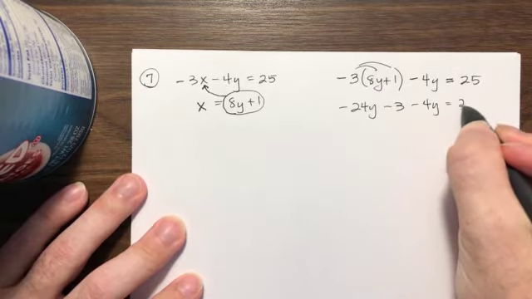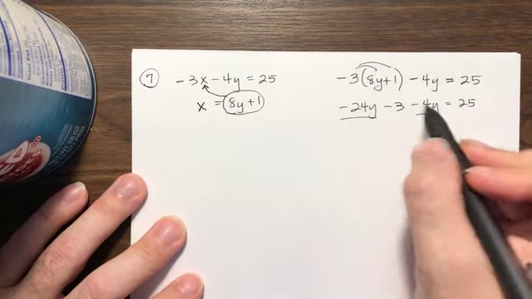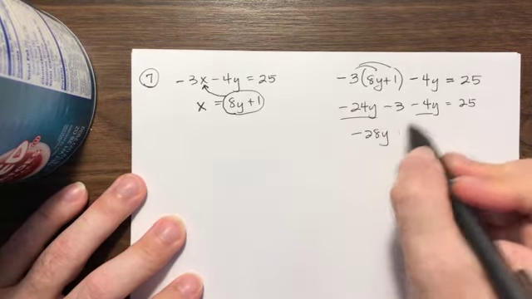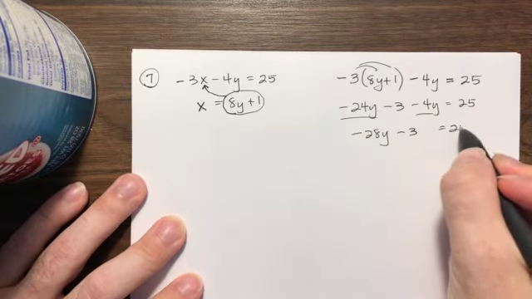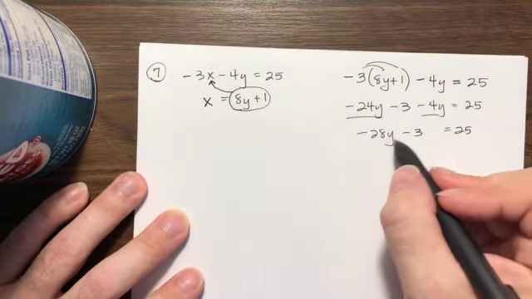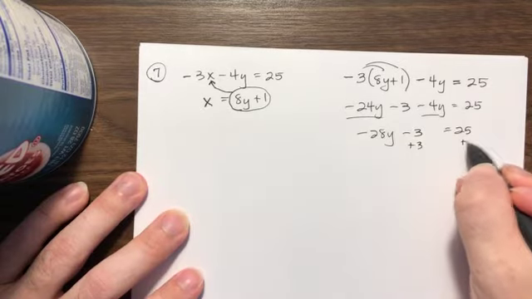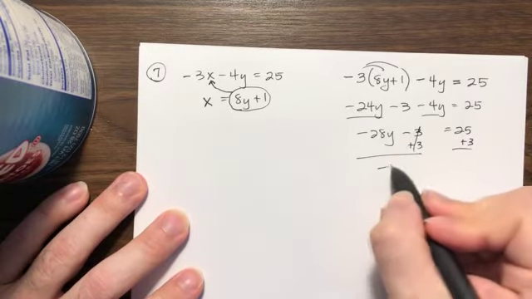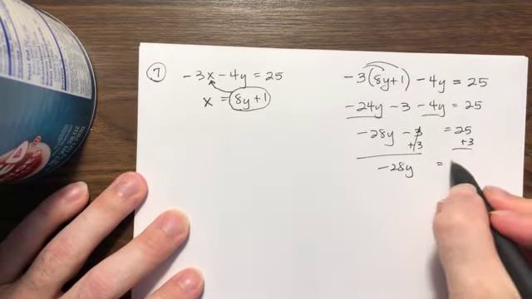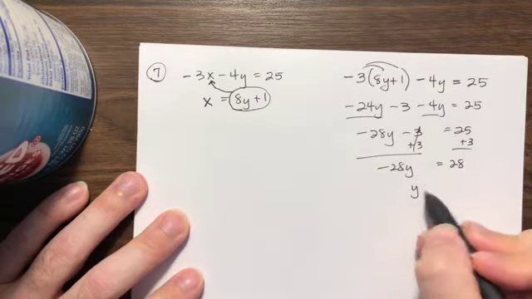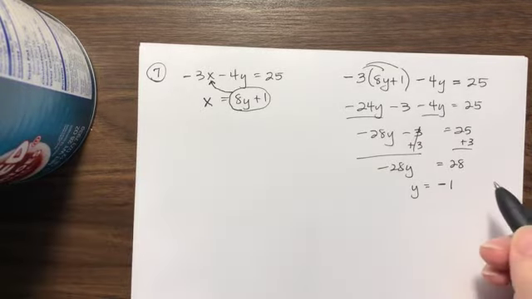Right, everything else the same. And then with the little combined like terms, do. There you go. And then we're going to solve for y. So add 3 to both sides. Negative 28y equal to 28. And then divide, and we get negative 1.